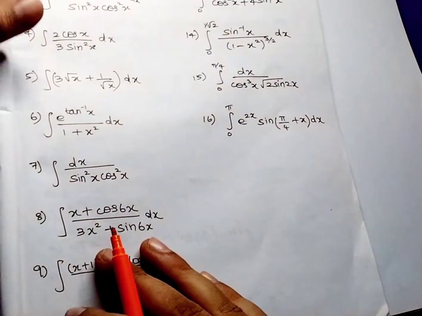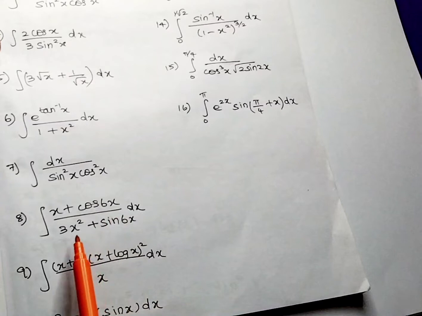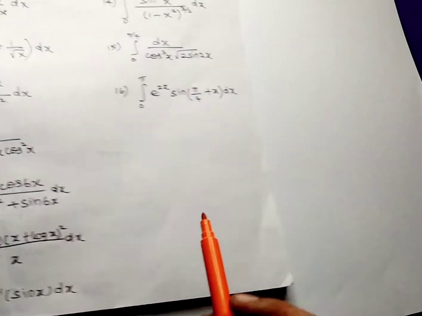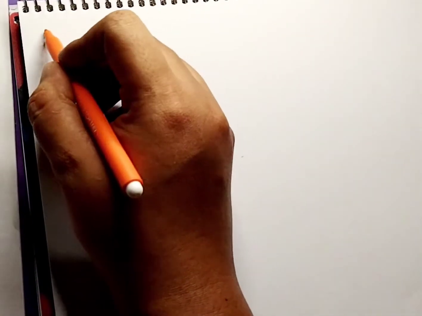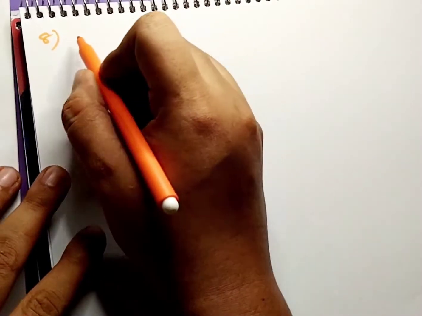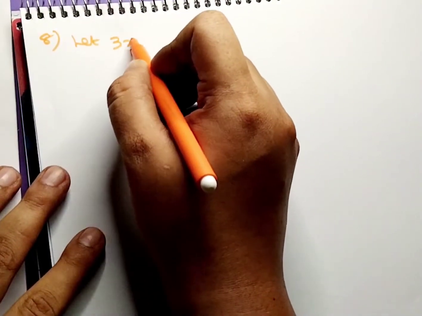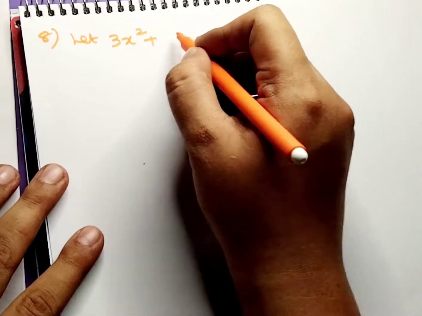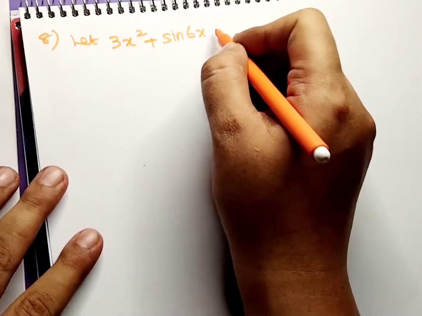Question number 8, integral of x plus cos 6x by 3x square plus sin 6x dx. Let's take the denominator as t, that is, let 3x square plus sin 6x equal to t.